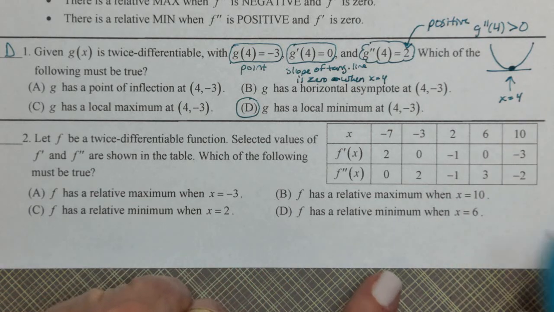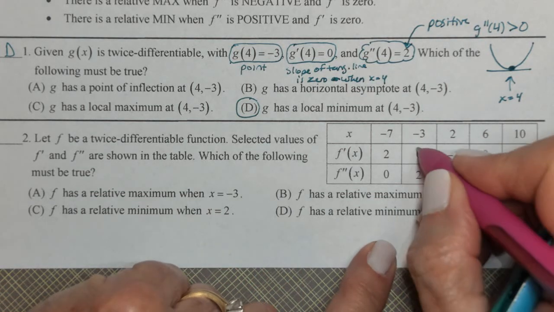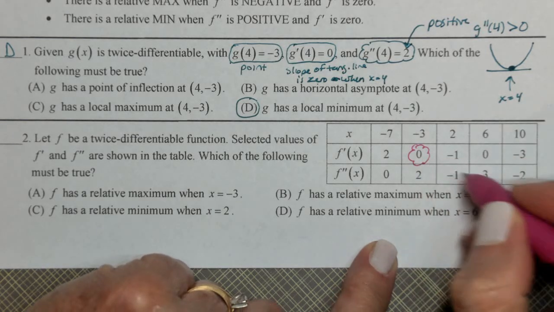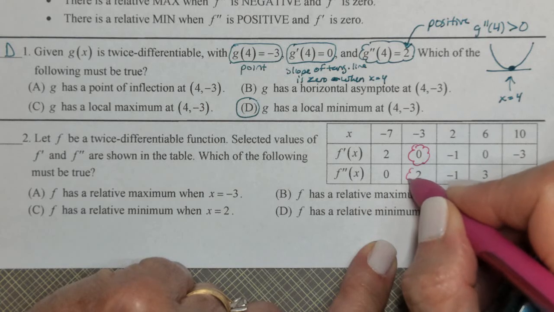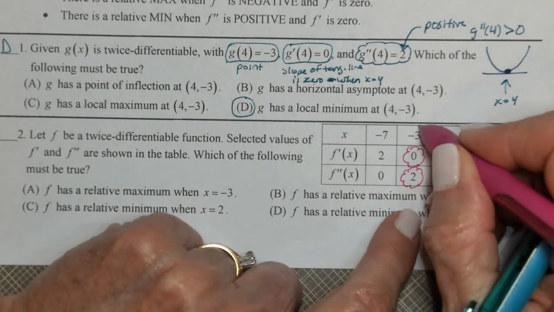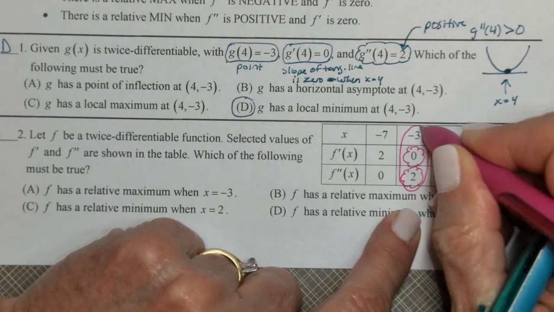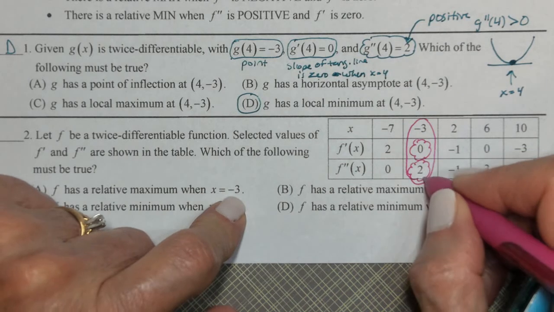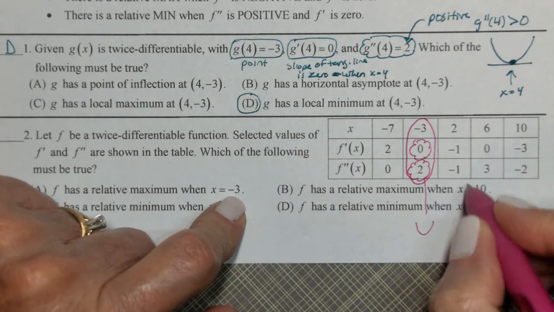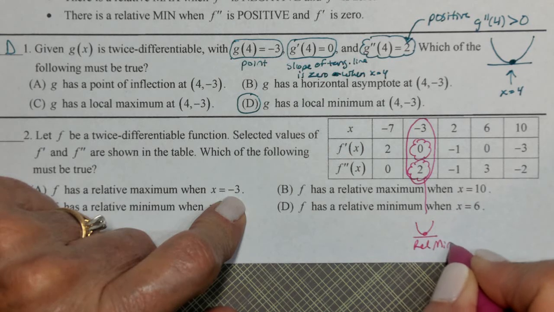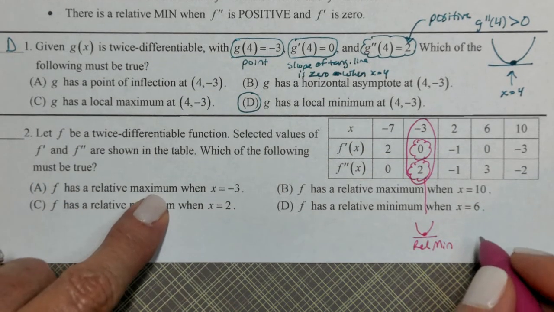We're looking for where f prime is 0, and at that location we're looking for f double prime. Here f double prime is positive. So that means when x is -3, we are concave up and have a slope of 0. That's a relative min, not a relative max.